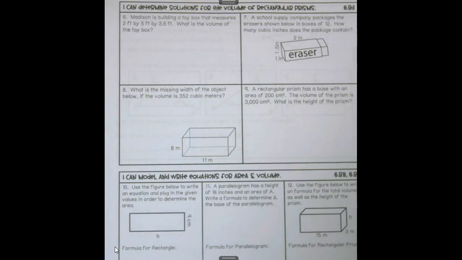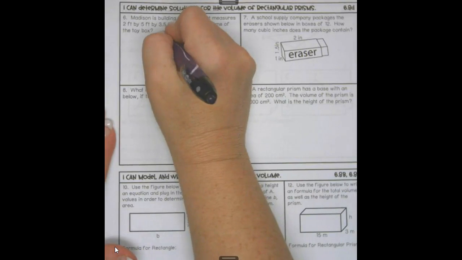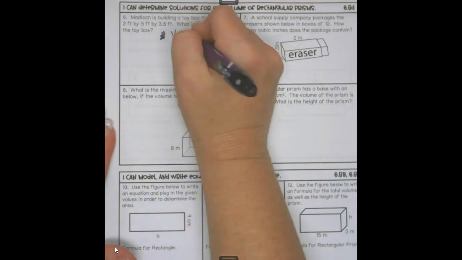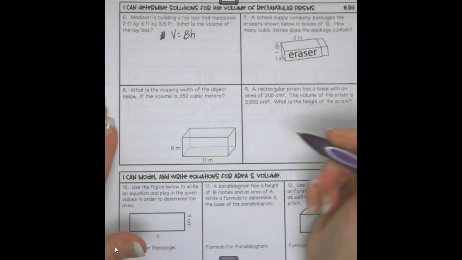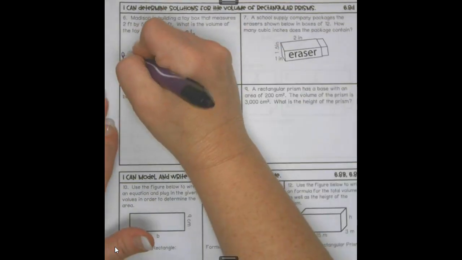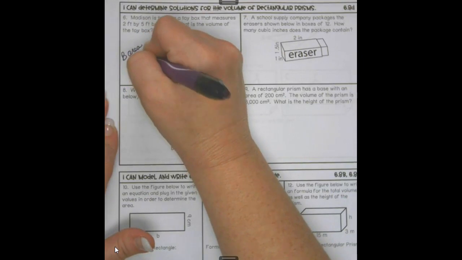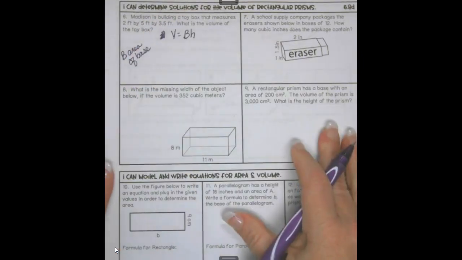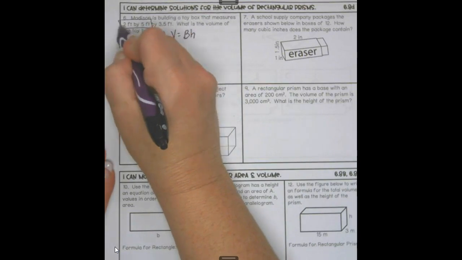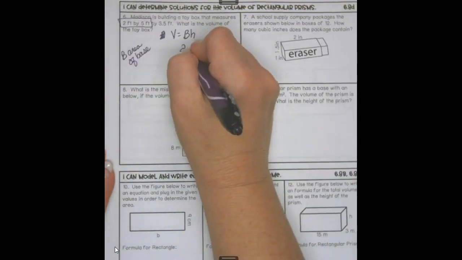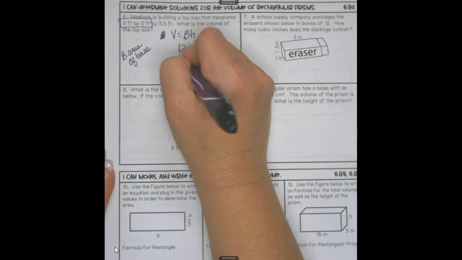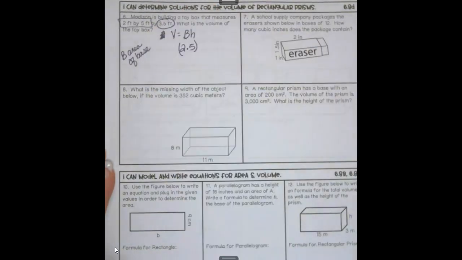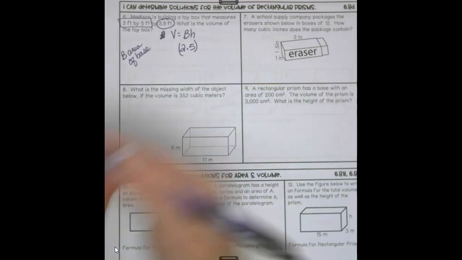Madison is building a toy box that measures 2 feet by 5 feet by 3 5/10. What is the volume of the toy box? Volume is big B times H. Remember, the big B is the area of base. This will be my base, 2 times 5. 3 5/10 will be my height.